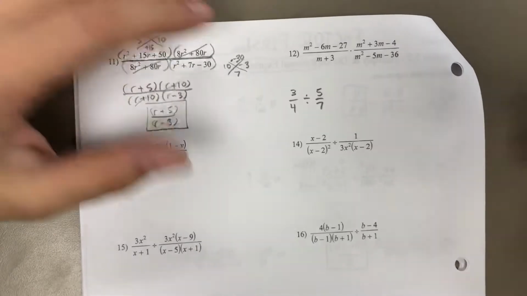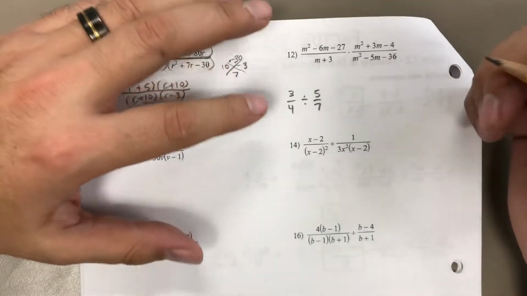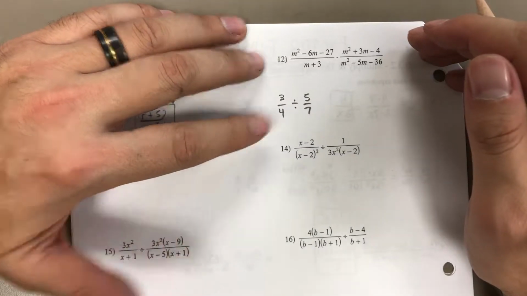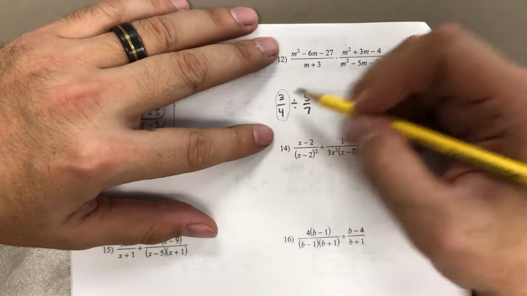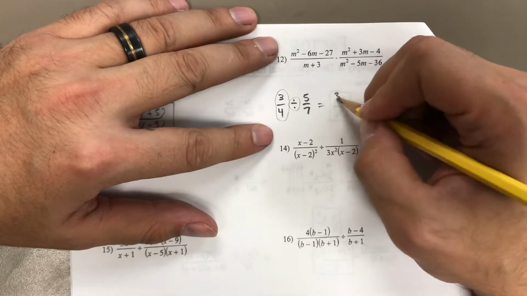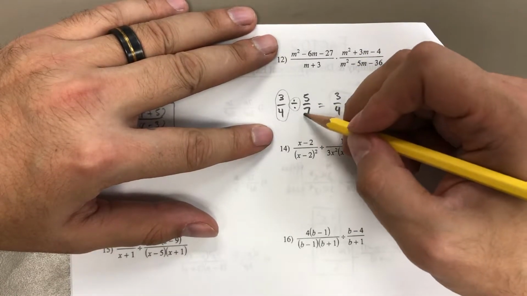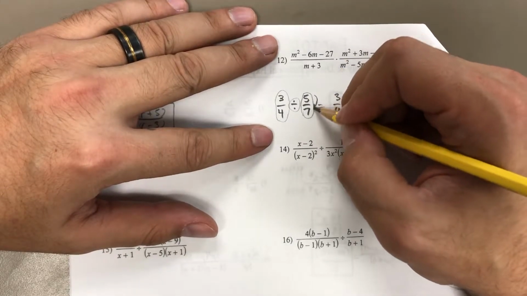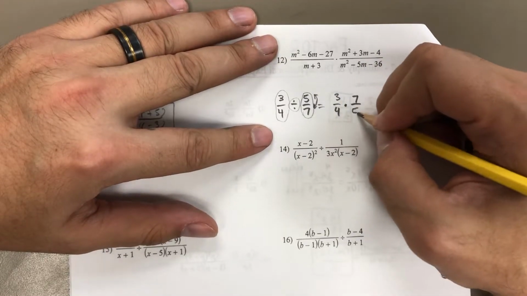So the way that I do this by hand is, it's this little rule that you guys might have learned in algebra or maybe even before that of keep, change, flip, where you keep the first fraction the same, you switch the sign from division to multiplication, so it's 3 over 4, times. And then what you do is you take the reciprocal of this one. So reciprocal means that you flip the numerator and the denominator around. So these two flip, so you get 7 over 5.